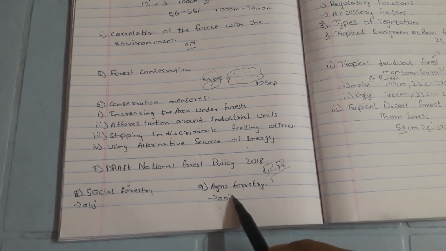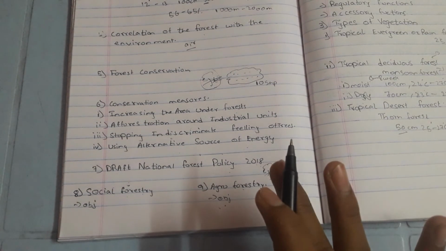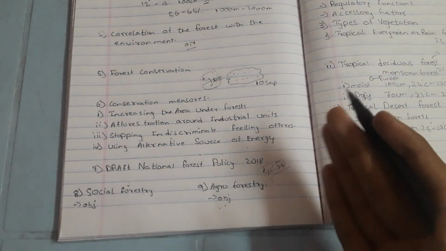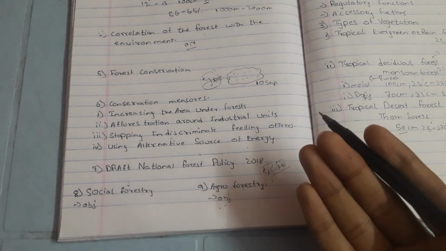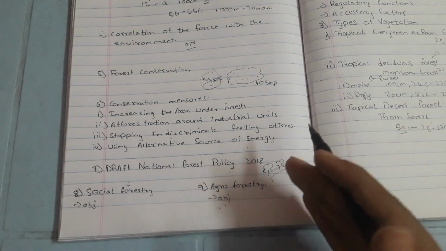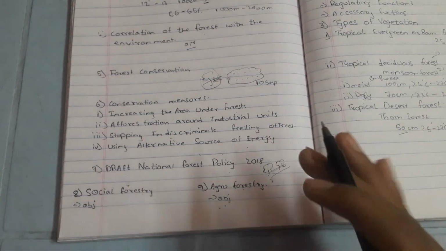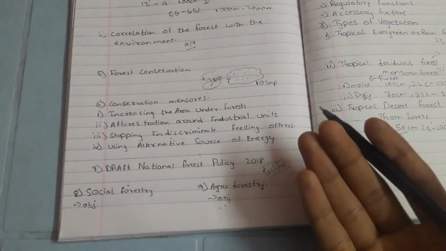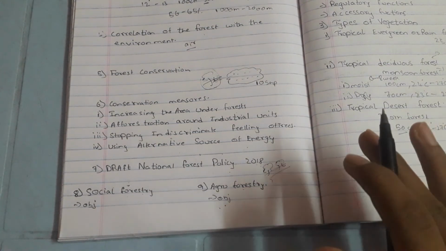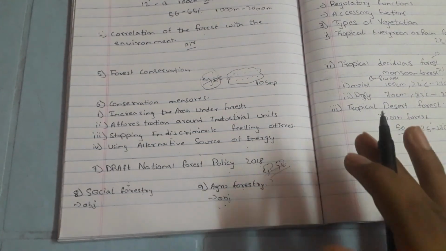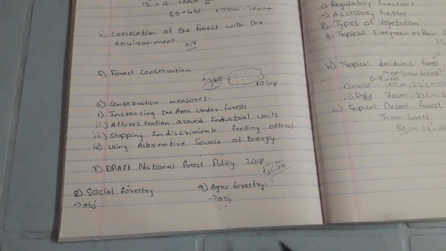That is agroforestry. Now, what are the objectives of agroforestry? To reduce pressure on natural forests for obtaining timber as well as non-timber forest produce, to check soil erosion and maintain the natural fertility of soil, and to maintain ecological balance along with the proper utilization of farm resources. Okay, these are the objectives of agroforestry.